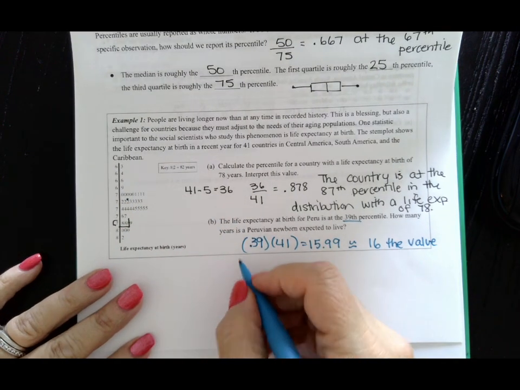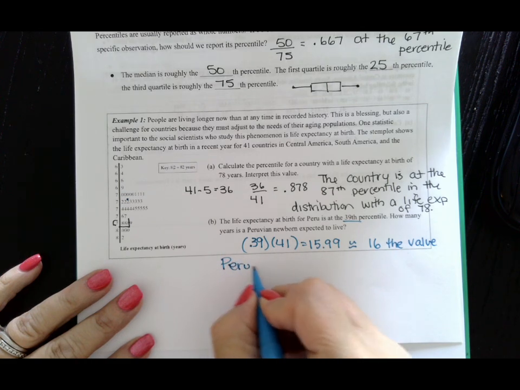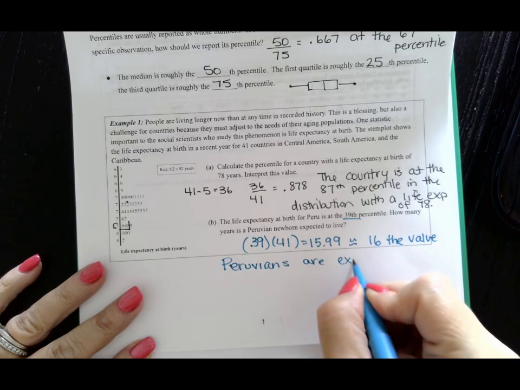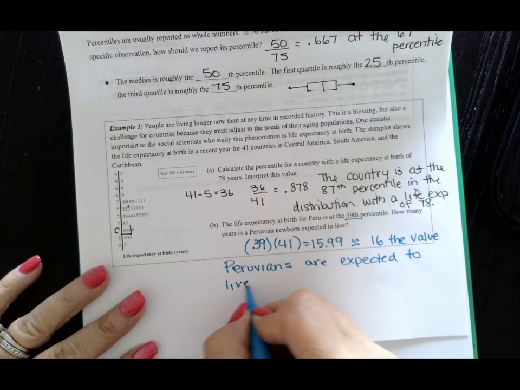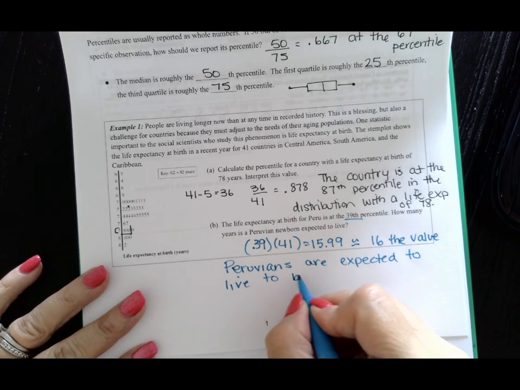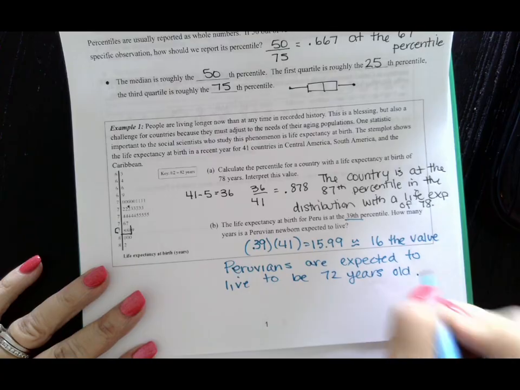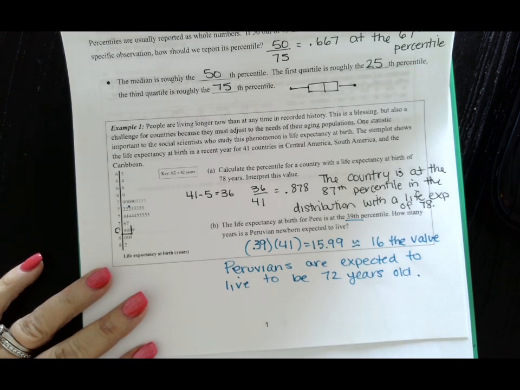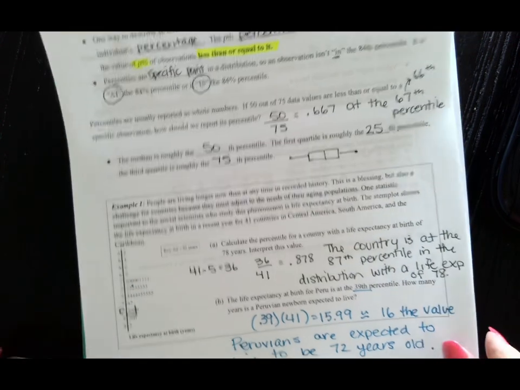So my interpret sentence here would be Peruvians are expected to live to be 72 years old. Okay, so this is how we use this concept of a percentile when we have data, right? Okay, let's keep going.